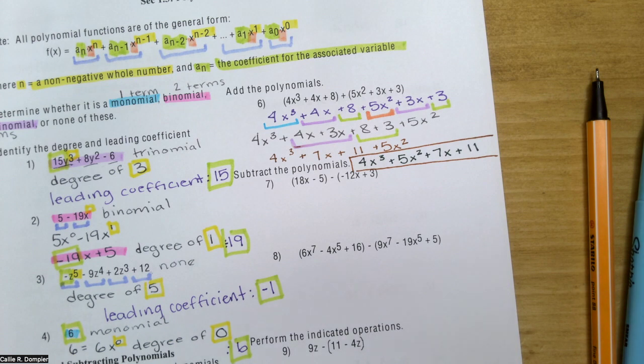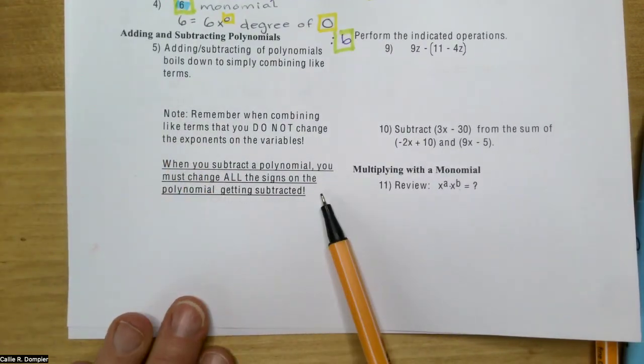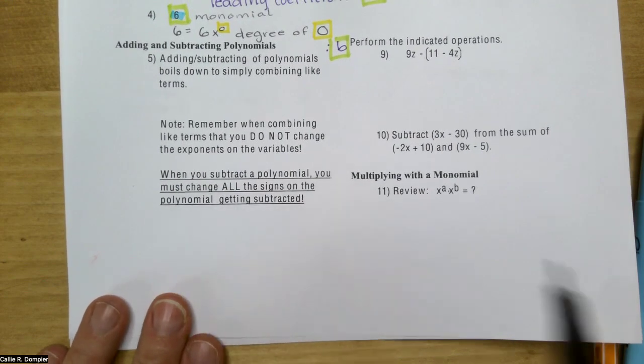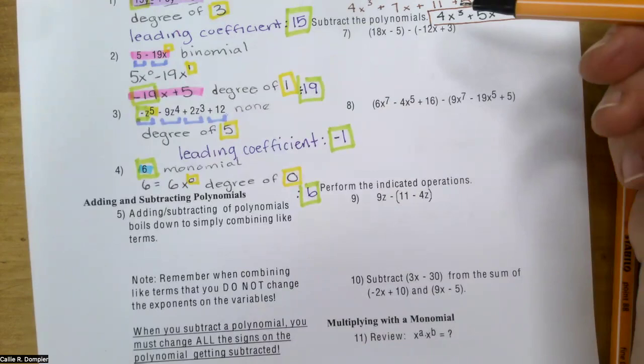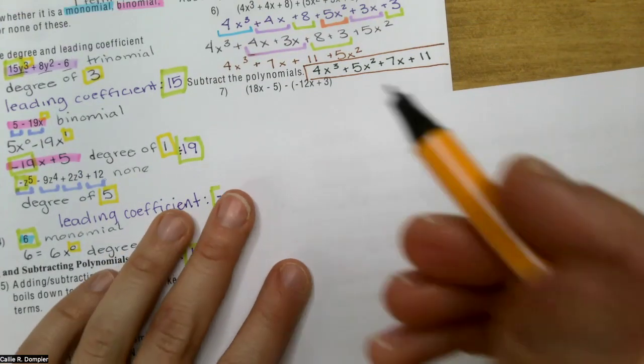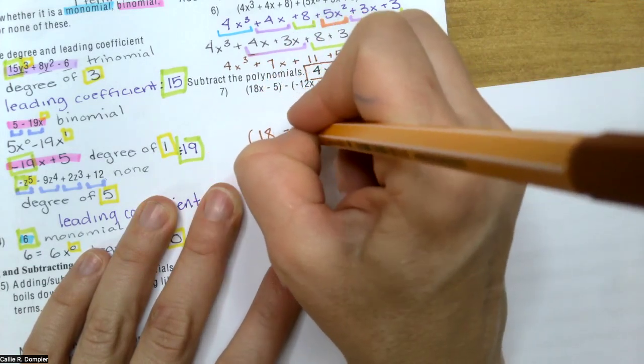Here, subtract the polynomials 18x minus 5 minus -12x plus 3. When you're subtracting, parentheses do matter, okay? Down here it says when you subtract a polynomial, you must change all the signs of the polynomial getting subtracted. Okay, I'm going to put it down here. I'm going to write number 7 down here. Let me just write it right here, so that you can see what we have to do.